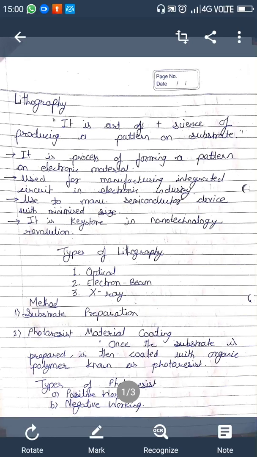Welcome all. Today we are going to take this part of unit number 4, which is named lithography, and along with this we are going to study the types of lithography, then what are the steps in lithography, and the last topic we will study today is the challenges in macro and nano fabrication techniques.